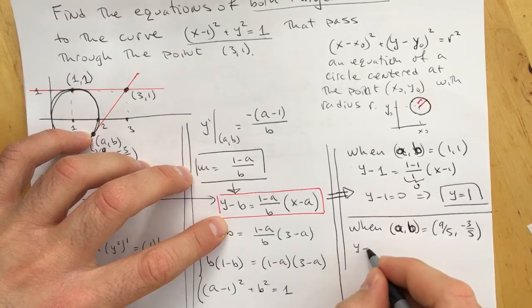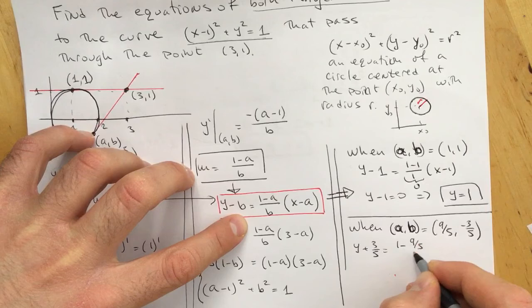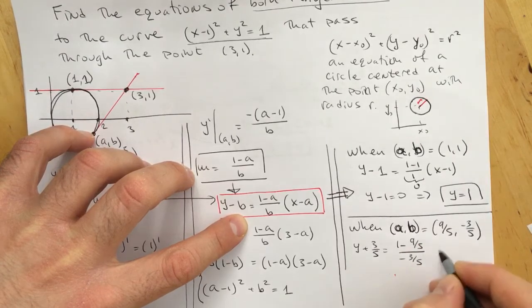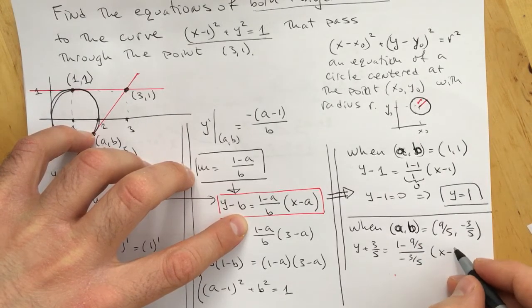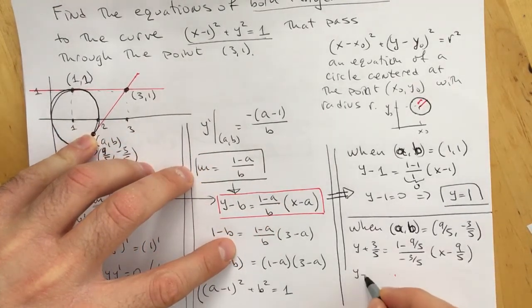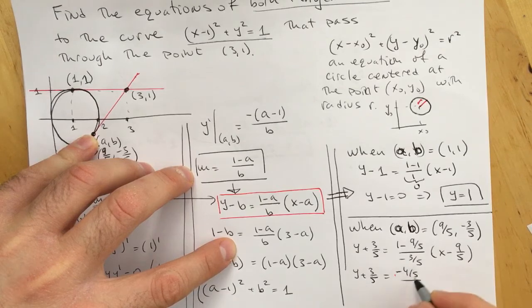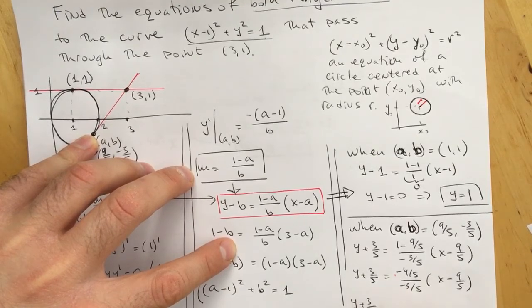So that's y plus 3 over 5 is equal to 1 minus 9 over 5 over negative 3 over 5 times x minus 9 over 5, and that's going to be equal to, this is 5 minus 9 is negative 4 over 5 over negative 3 over 5 times x minus 9 over 5, or y plus 3 over 5 is equal to 4 over 3 times x minus 9 over 5.